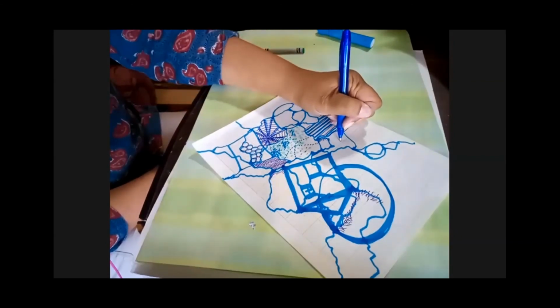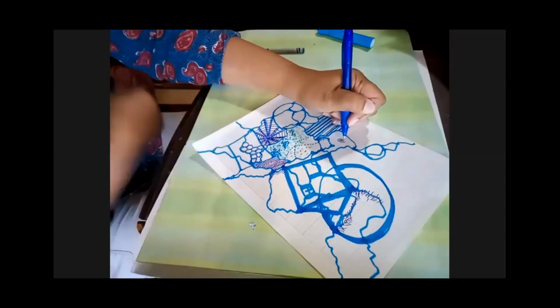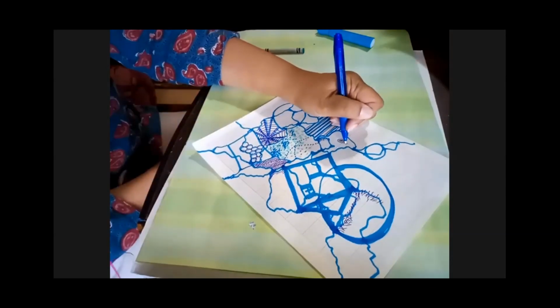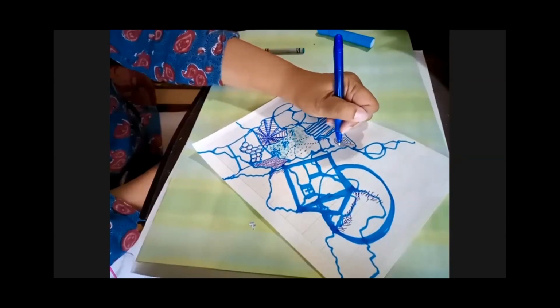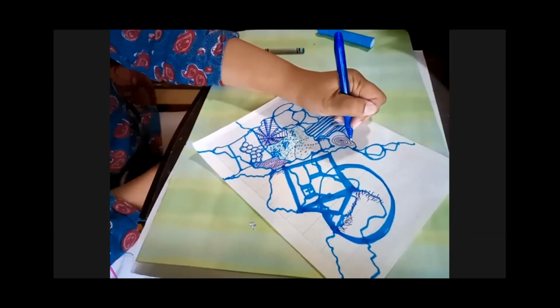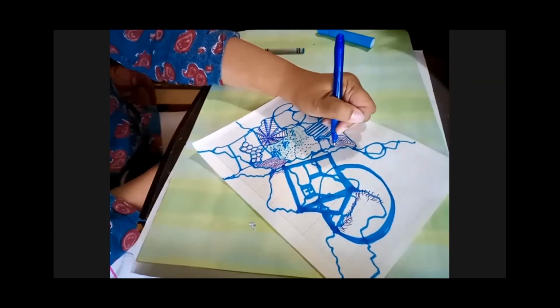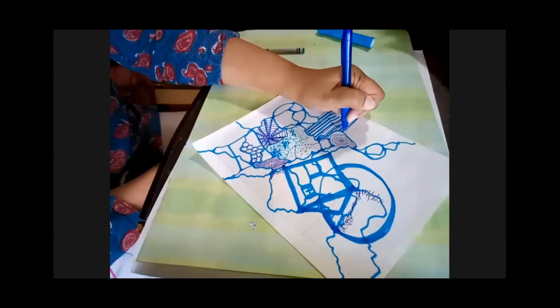So another way to do some contour lines is to start in the middle and do sort of similar to the lines that we were doing here, but these, we don't have the spokes, and they just sort of follow, just line up around the outside. So these are just really doodling.